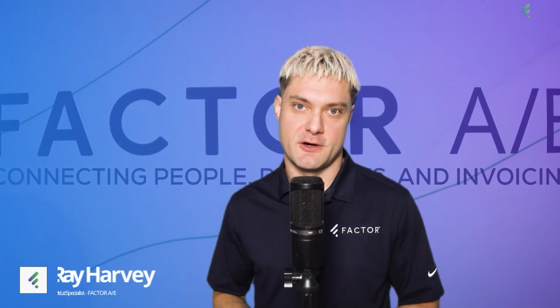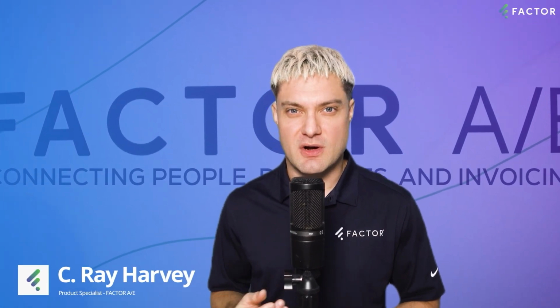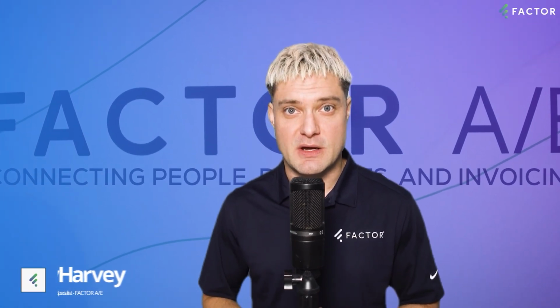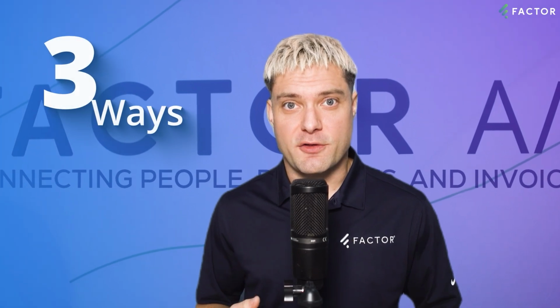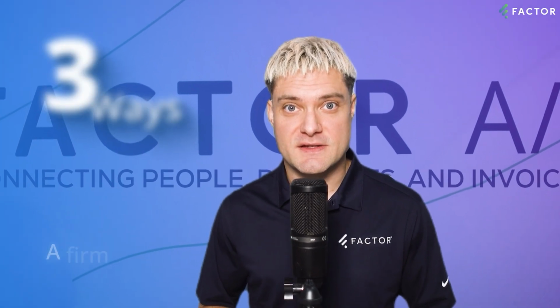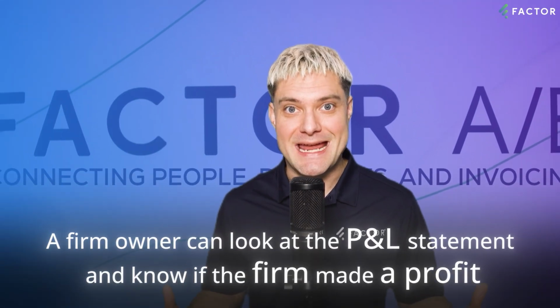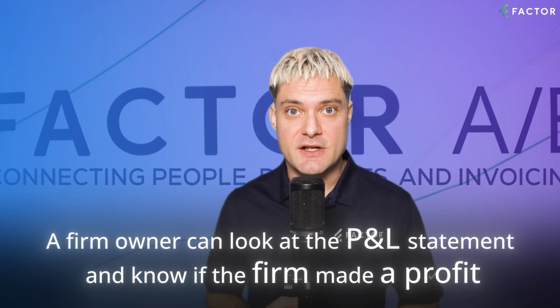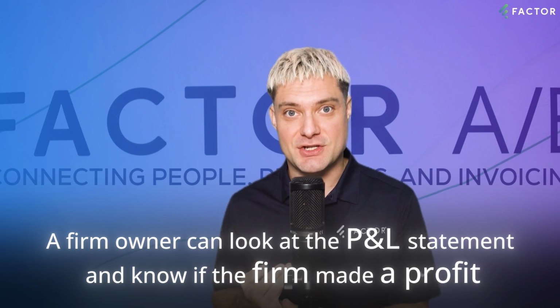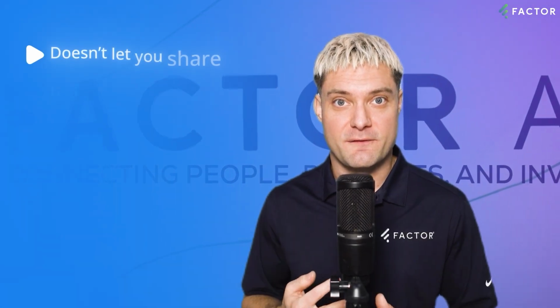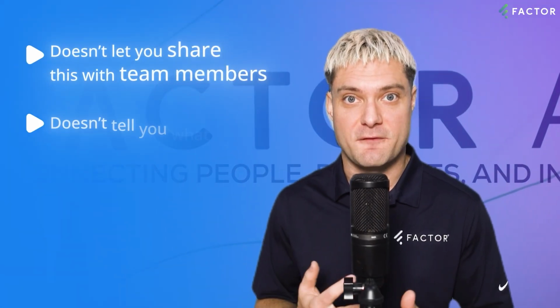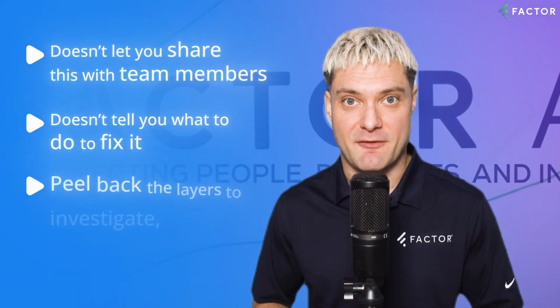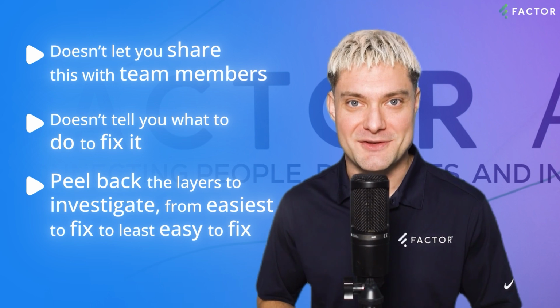When you look at your firm's overall profitability, do you struggle to know what you should be doing to improve it? There are 3 ways that you can do this. The first is to peel back layers of data that you likely already have in your firm, or to start tracking that data so that you can then identify actions that you should be taking, and finally, communicate the effect that your team members can have without showing them your P&L statement.